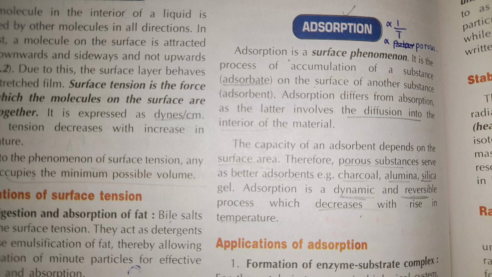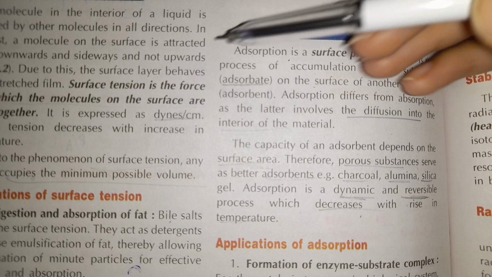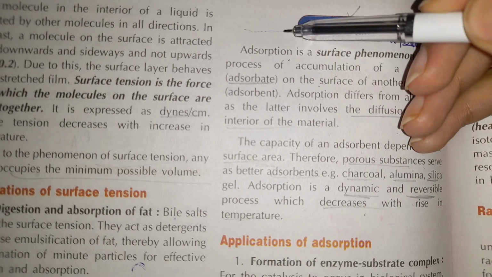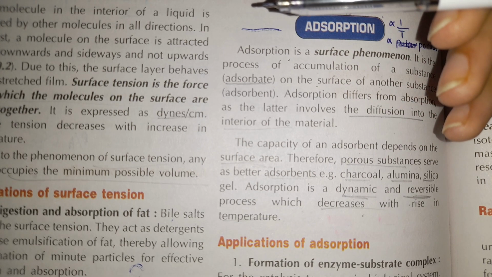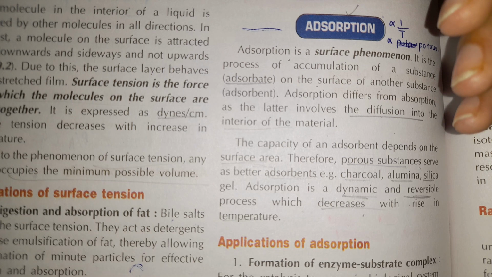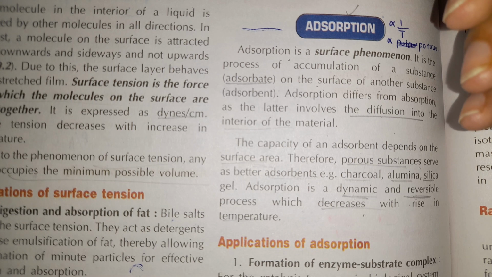So, what is adsorption? For example, consider a sponge. When it soaks water, it has absorbed the water.